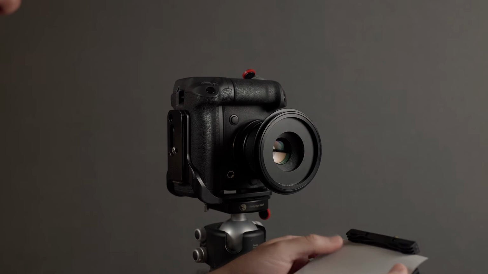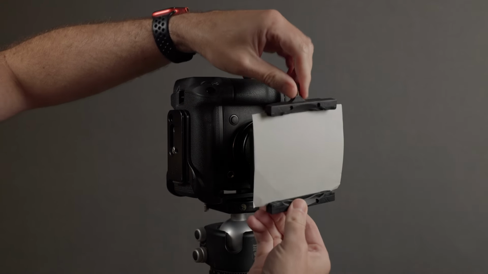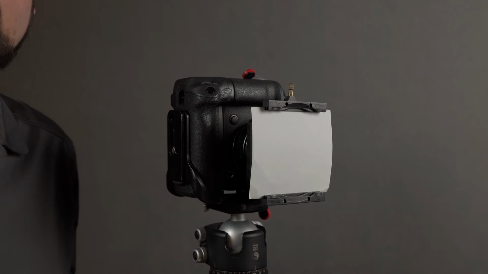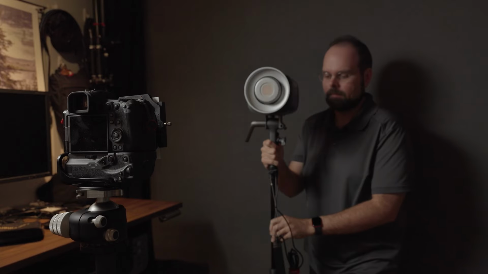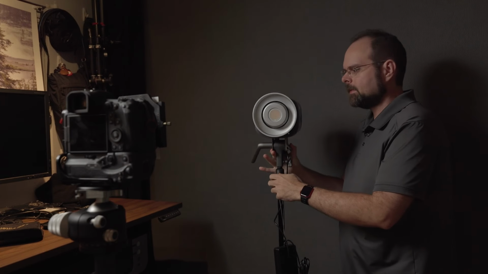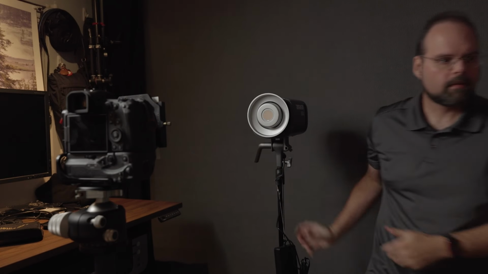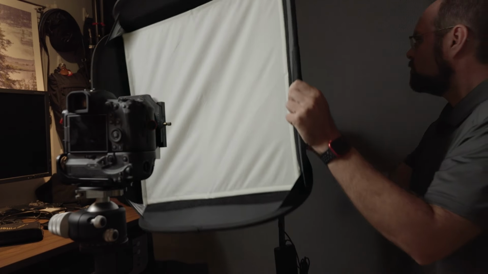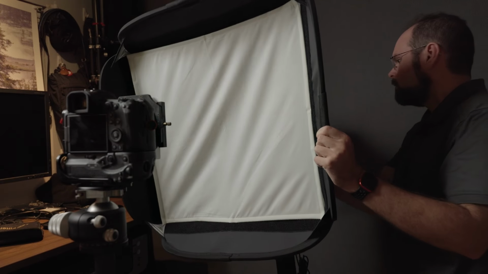For diffusion, all I did was cut a piece of vellum paper to fit in a standard 4-inch filter holder and clipped it in place over the lens. For a light source, I set up an Amaran 150C RGB LED in a 24-inch square double diffused softbox to make it as soft as possible.